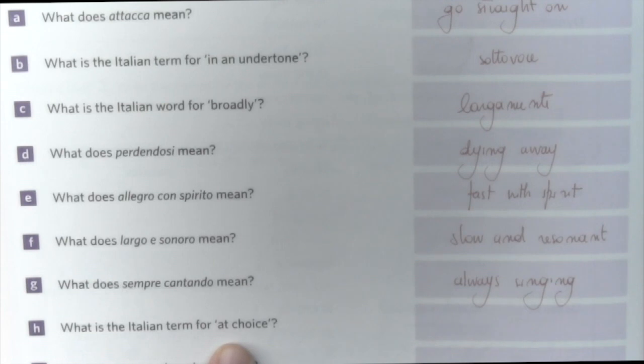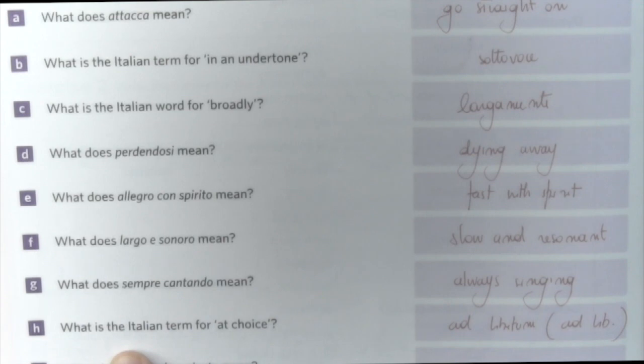At choice, the Italian term is not really Italian, it's Latin: ad libitum, or ad lib. You can also find this, but that is not Italian, it's Latin.